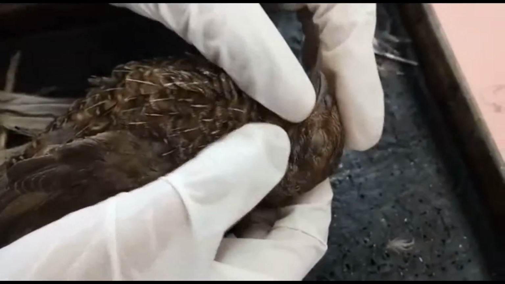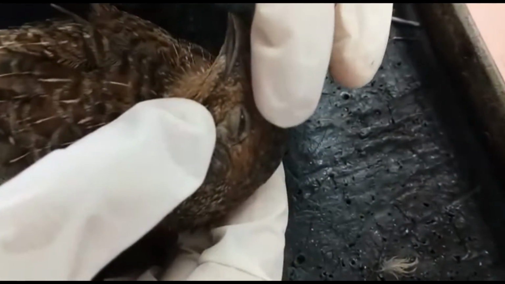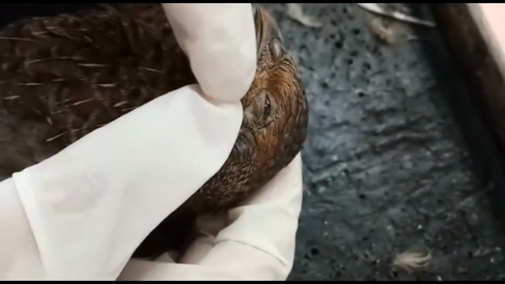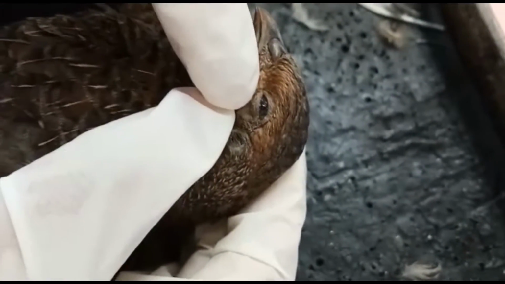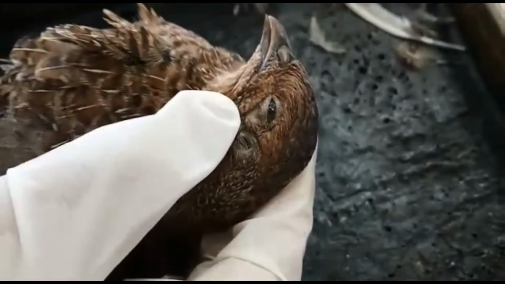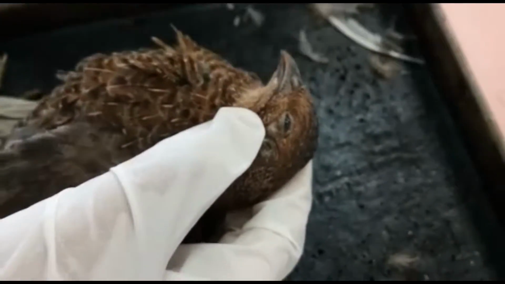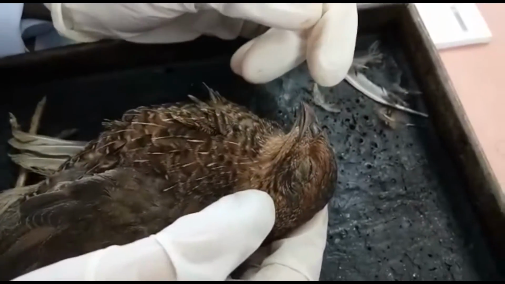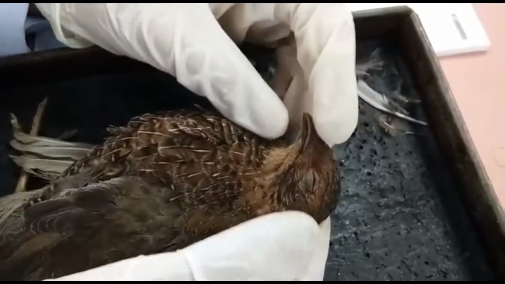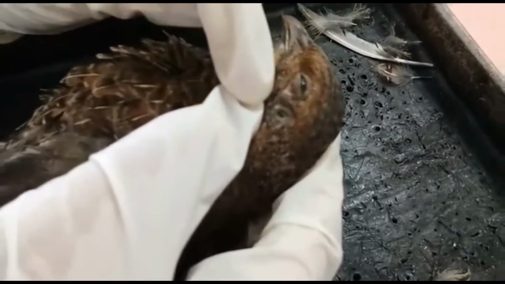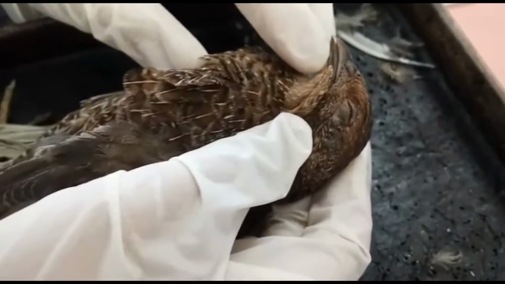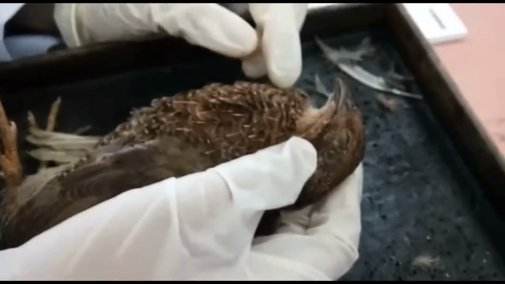And then the eye. The eye has 3 eyelids, which are the upper eyelid, lower eyelid, and nictitating membrane. The nictitating membrane is basically for the inner protection of the eye. Next are the external ears, which are located behind the eyes. This is the external ear. Birds lack lips, cheeks, and teeth.